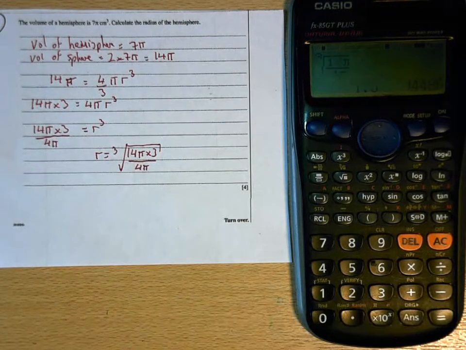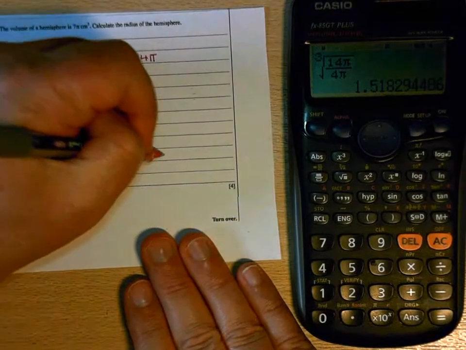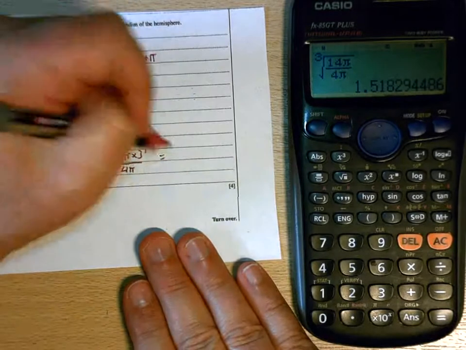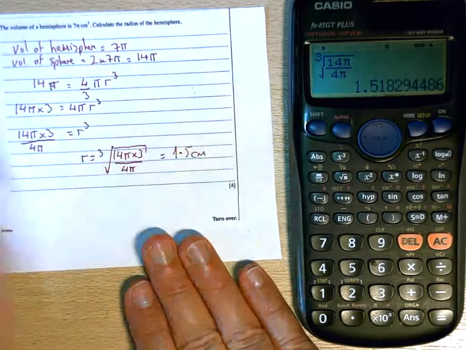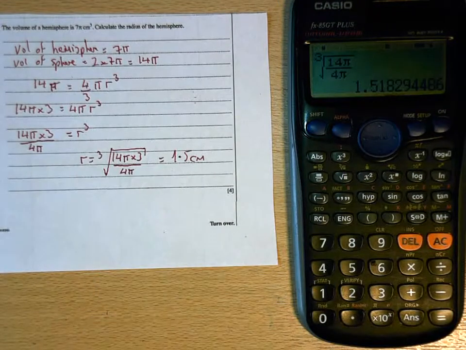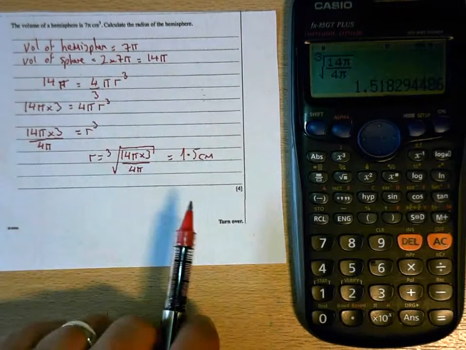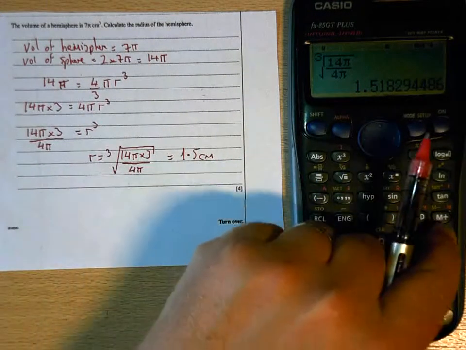Press equals, and to one decimal place that will be 1.5 centimeters. Just noticed there that I forgot to put the times 3 into there, so let's do that again.